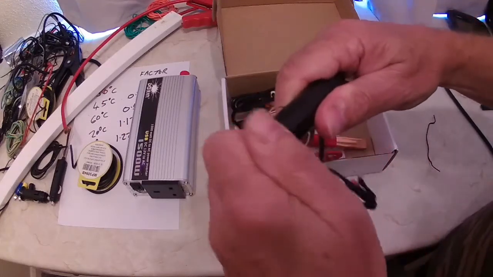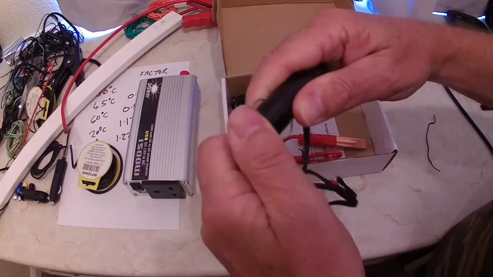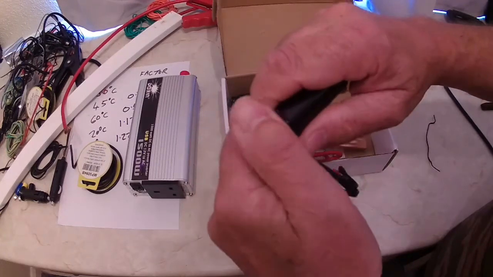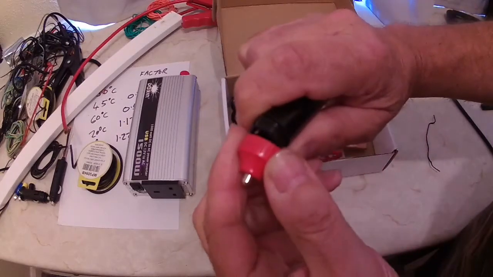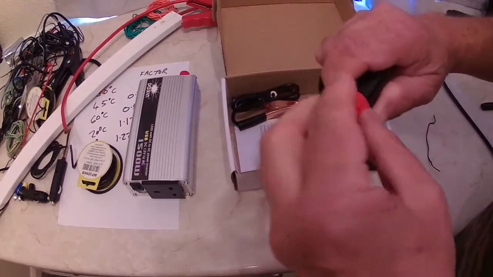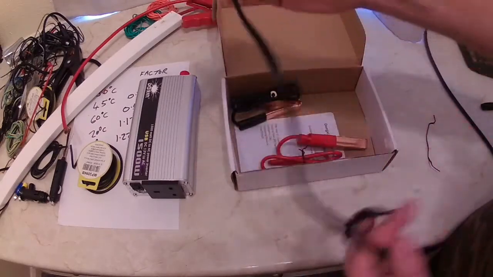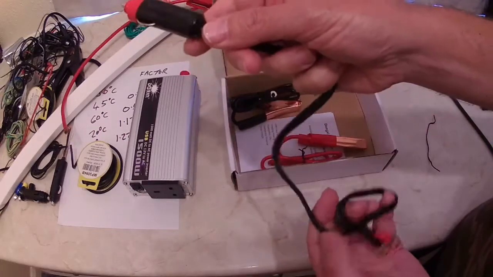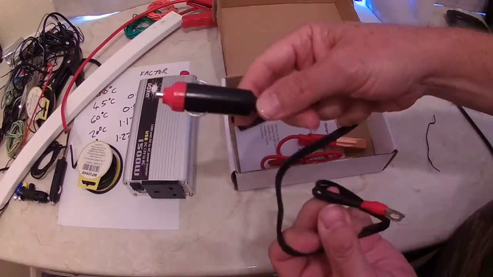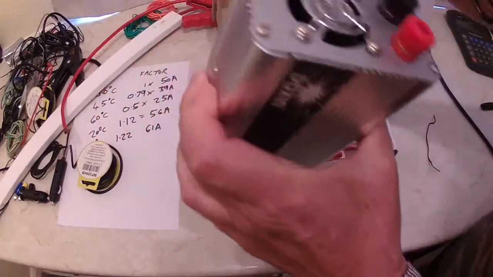Take it apart. Okay. There's no fuse in it. Right, there's no fuse in there. So if you plug that into your cigarette lighter socket in your car, that's connected to the inverter.